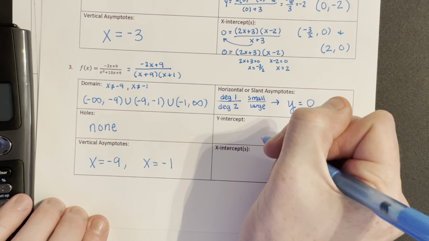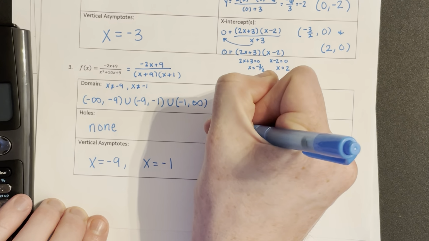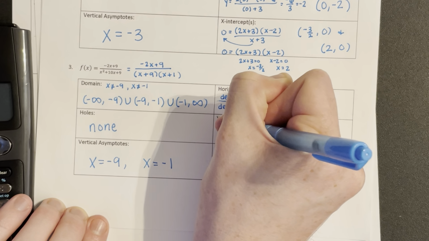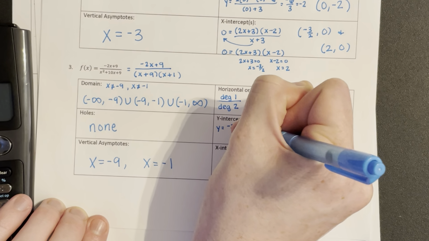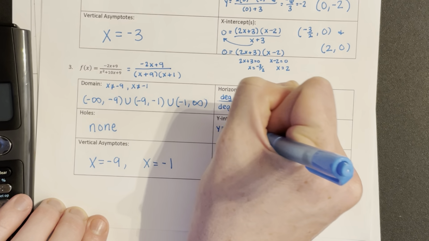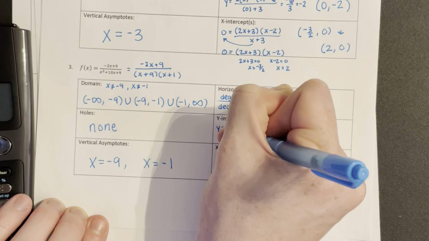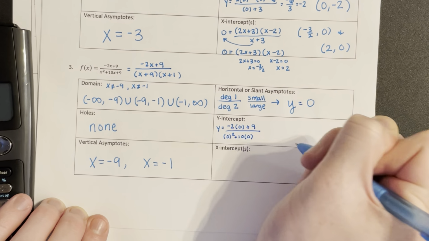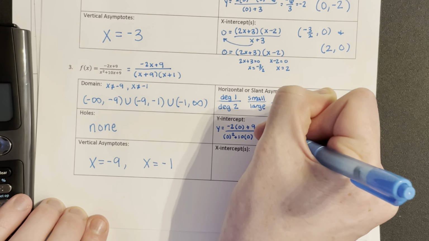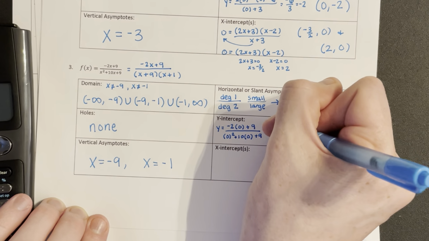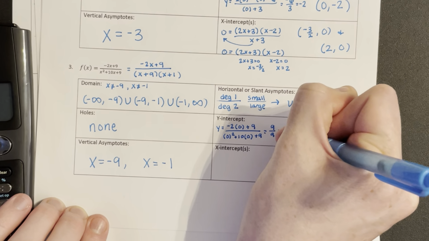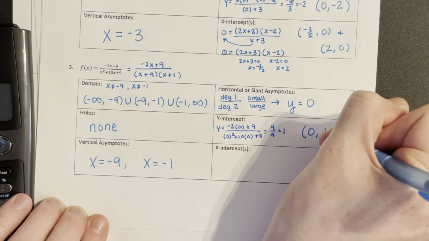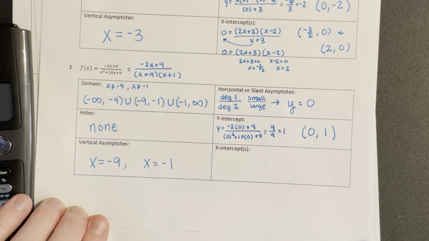All right, and then our y-intercept, if I plug in 0 for my x's, we end up getting 9 over 9, which is just 1, so it would be 0, 1 for my y-intercept.